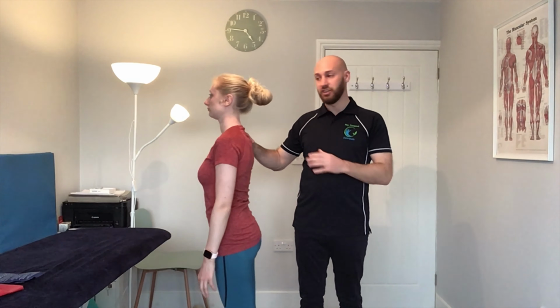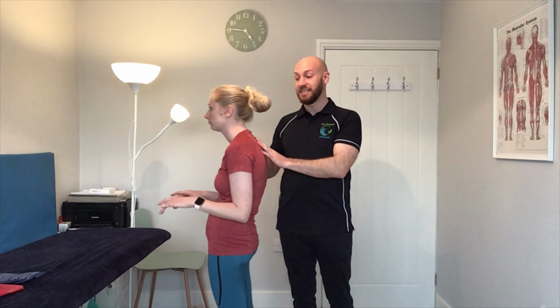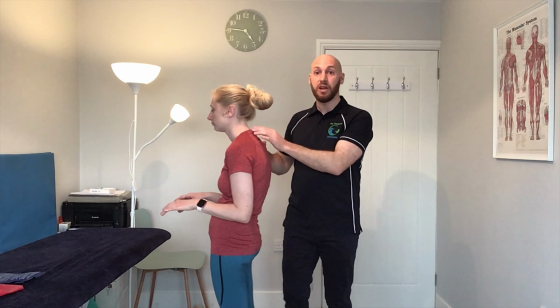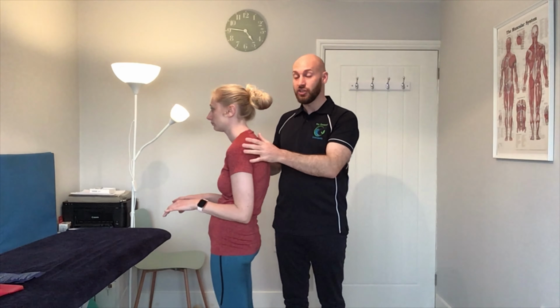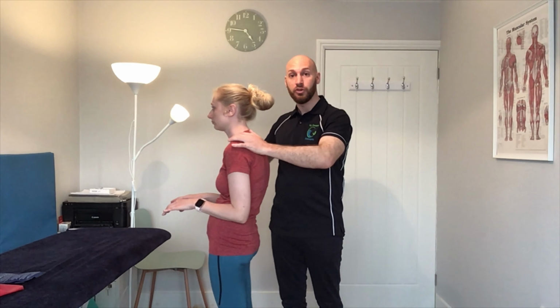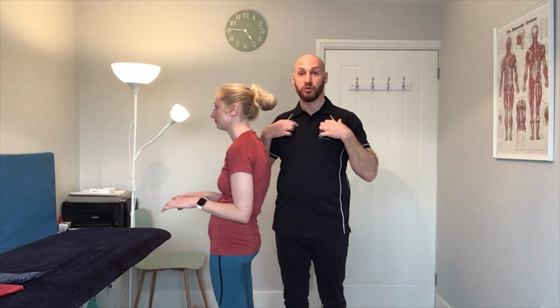So as I mentioned earlier, one of the causes of neck pain is bad posture. So I'm just going to get Florence to turn to the side here, and she's going to demonstrate a bad posture sitting in a desk chair. So as well as putting stress into the upper neck, she's also protracting her shoulders. So her shoulders are being pulled forwards and her pec muscles are tightening up.